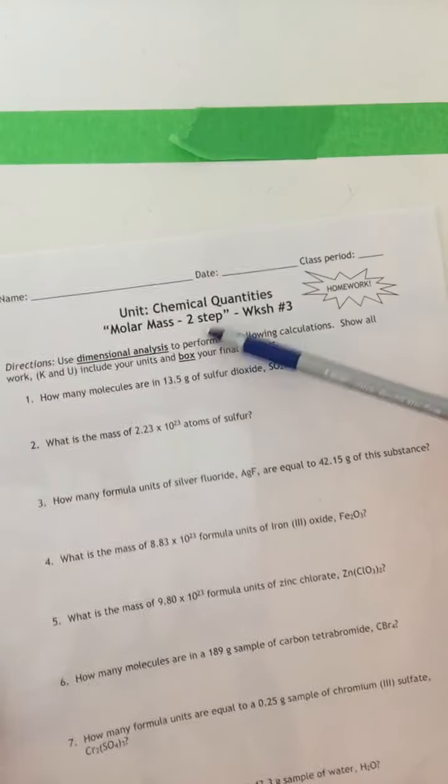Okay guys, last video of this week, I have worksheet 3 help. So worksheet 3 looks like this for you guys. I think it's spread out over a couple pages, but I have it put down to one page. And it is a 2-step molar mass.